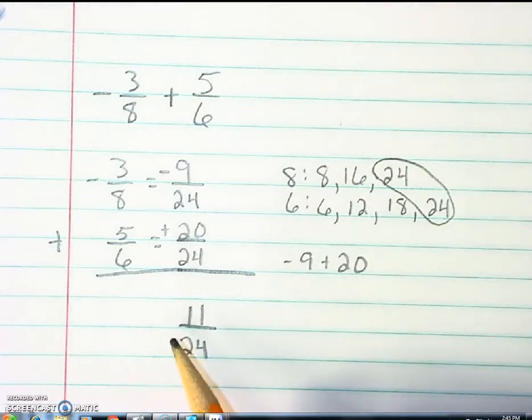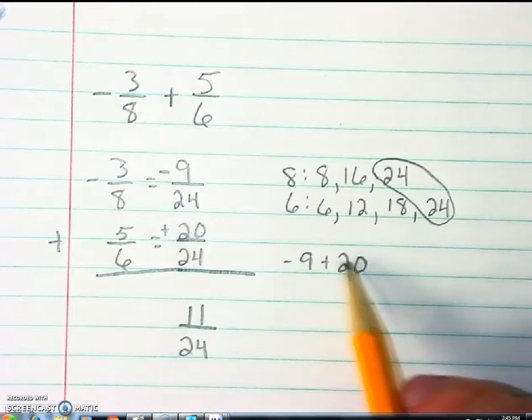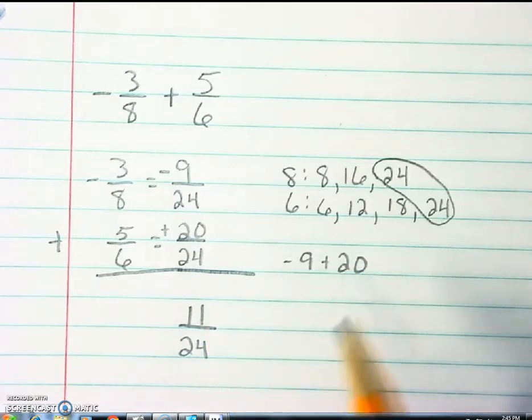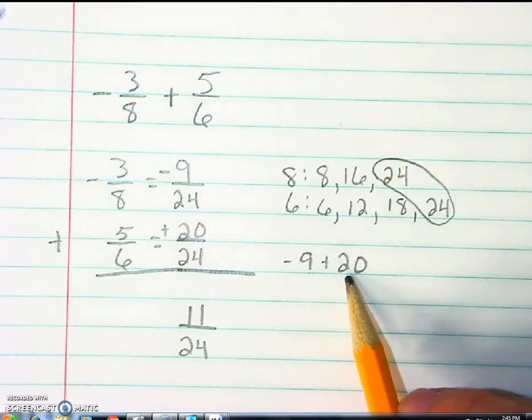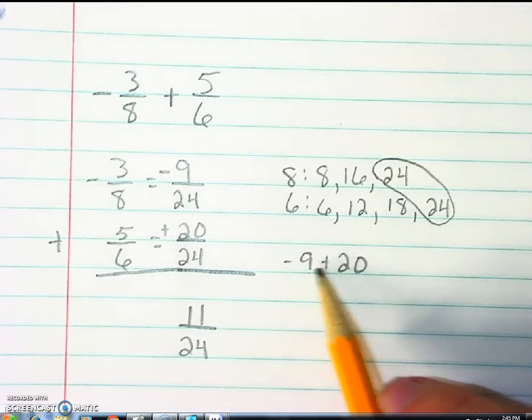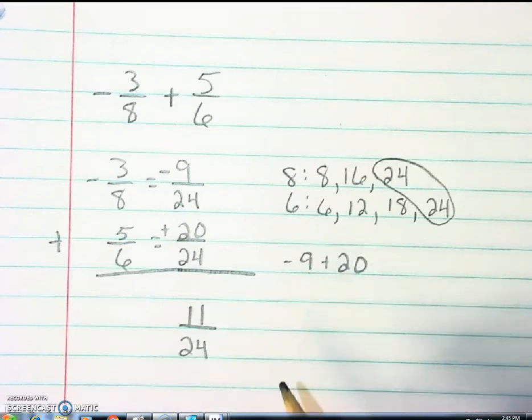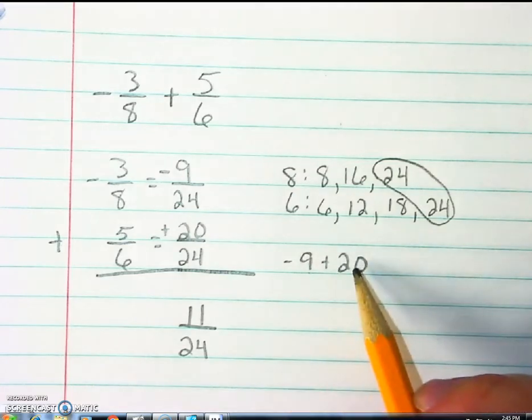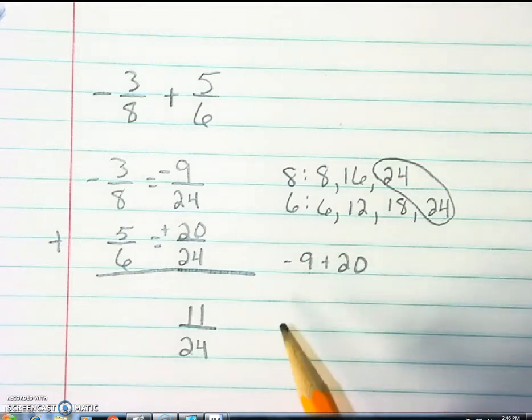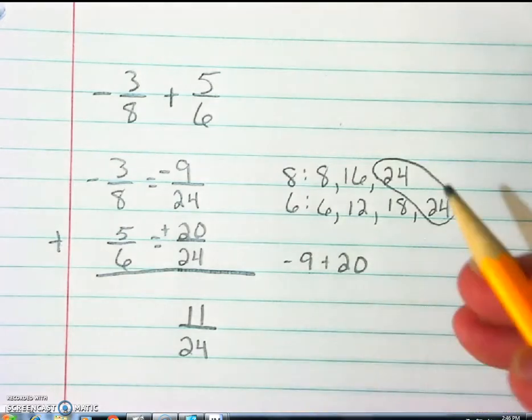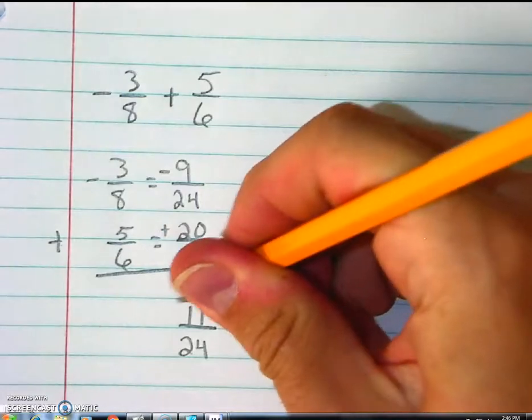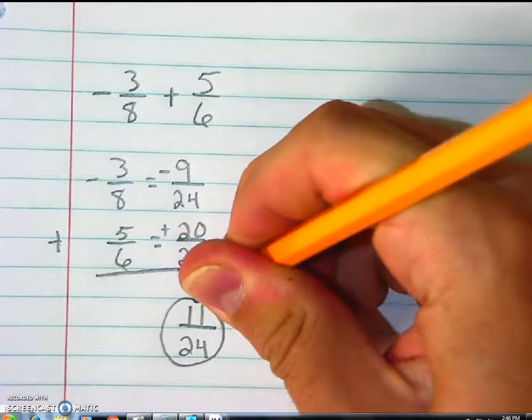Now to know if your answer is positive or negative, all you have to do is look at the two numbers that you used to get that number and see which one has the greater absolute value, which one has the greater distance from 0, the negative 9 or the 20. In this case, it is the 20, it is the positive number, so my answer is positive 11/24. That will not simplify. This is our answer.